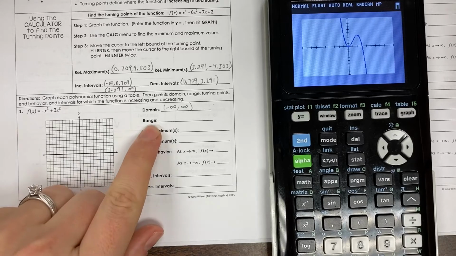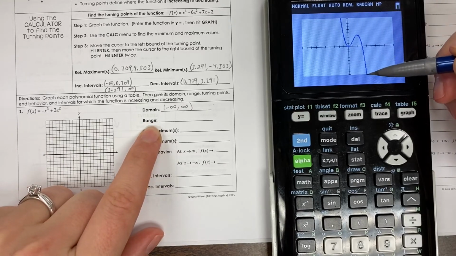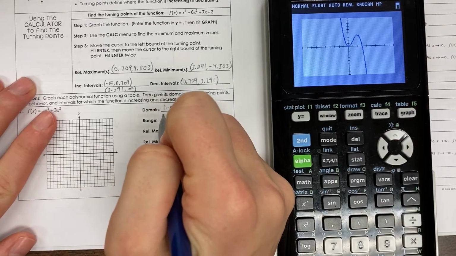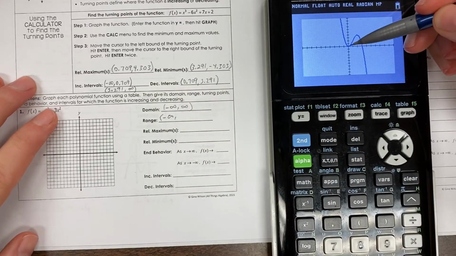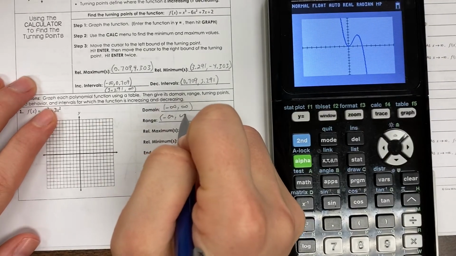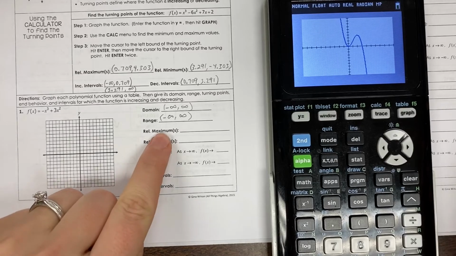Okay, the range, if I think about the lowest y coordinate, this tail goes down forever. So the lowest y value would be -infinity. The highest y value would be infinity, because this tail keeps going up forever.